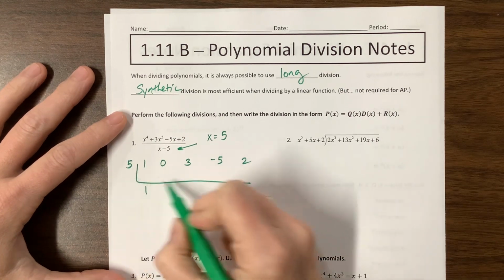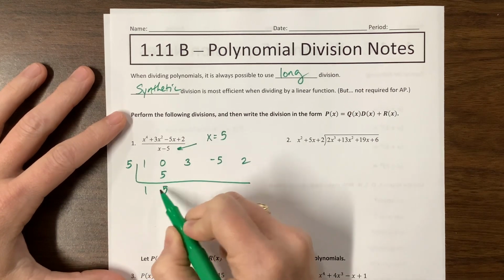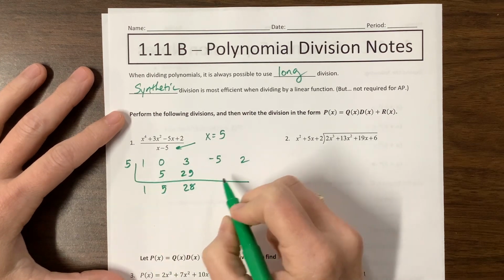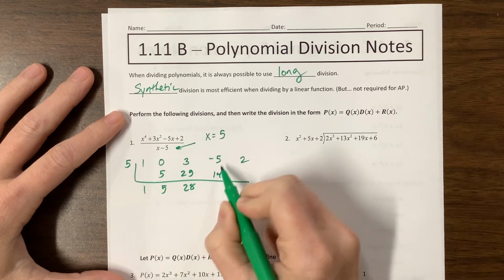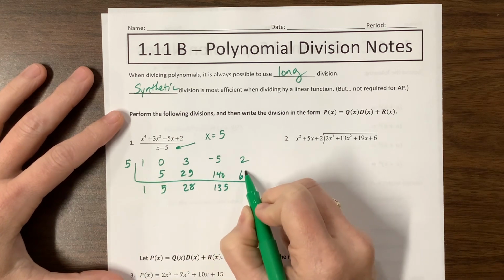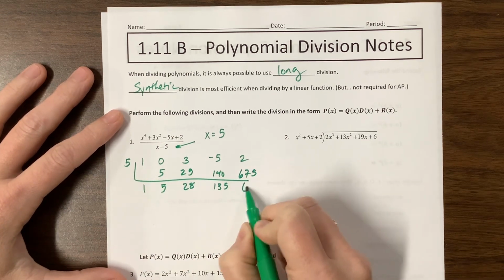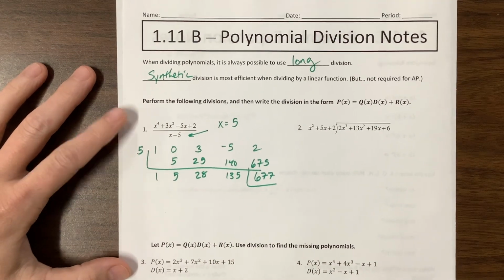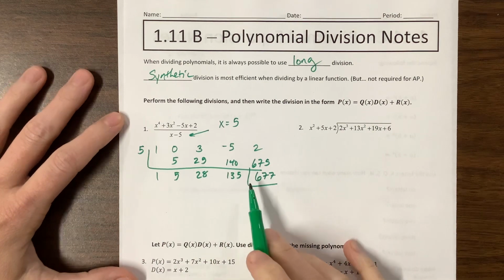I bring this number down, I multiply, I add, I multiply, I add, I multiply, what is that, 140, I add, I multiply, I think this is 675 because what I remember is this is 677. And so we have done this division. Now what they're asking us, I think, is a review for you.